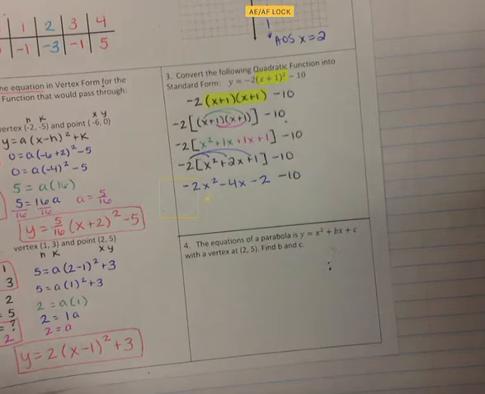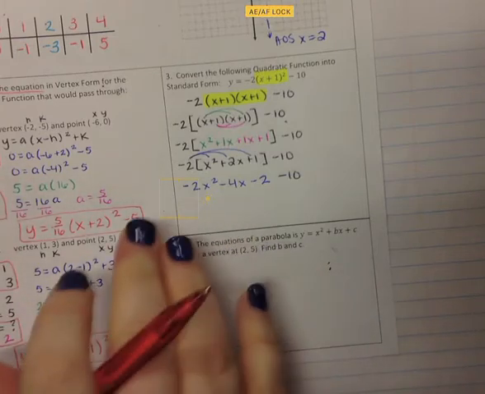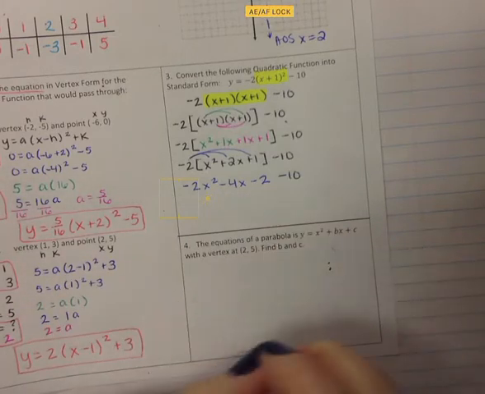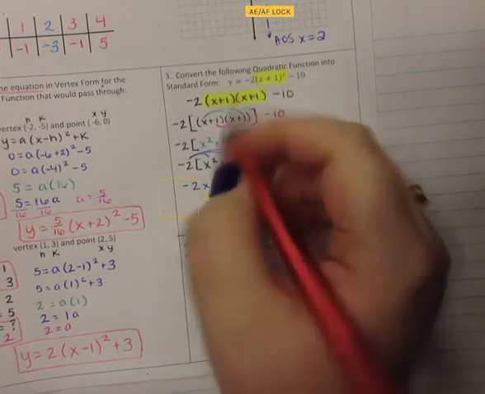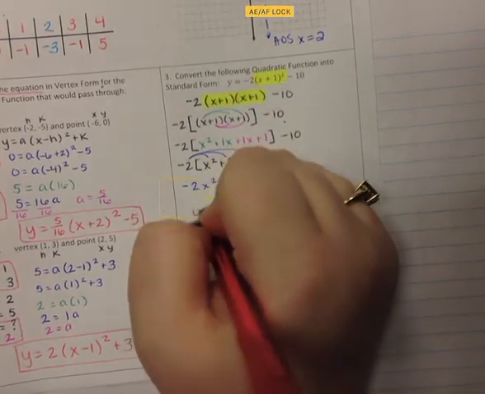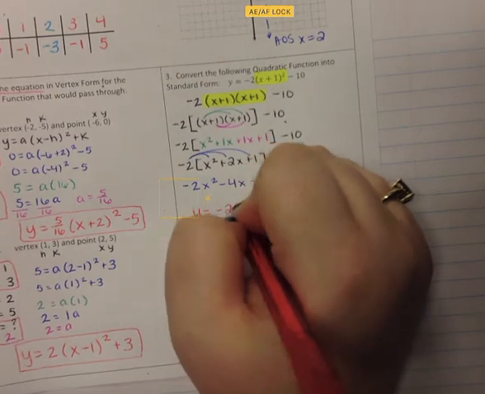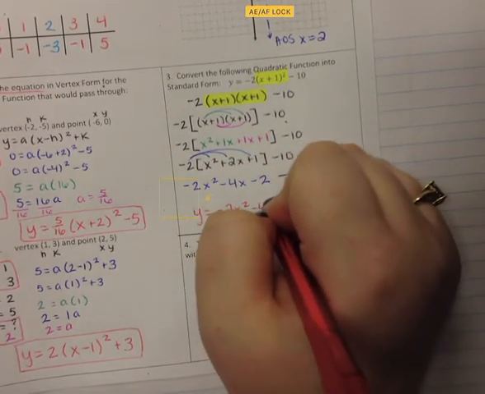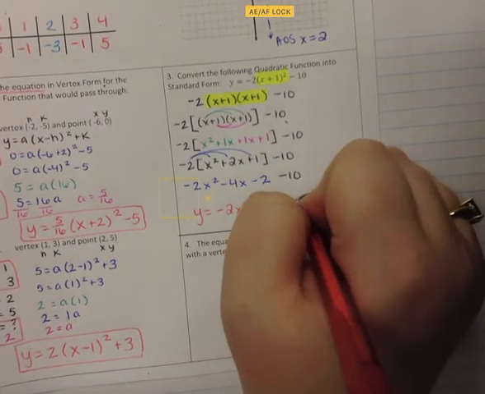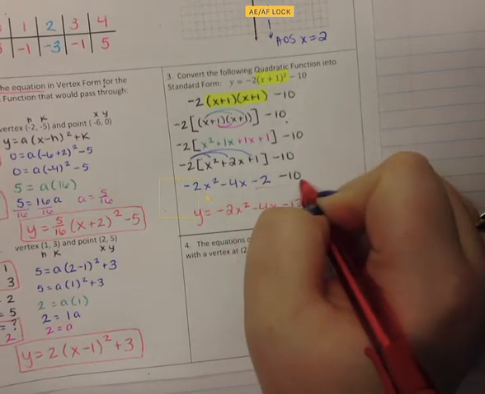Now we can actually combine all of our like terms because we have no parentheses, no brackets. We just combine everything. We started with y, so we're going to end with y. Y equals negative 2x squared minus 4x minus 12, because this part will go together.